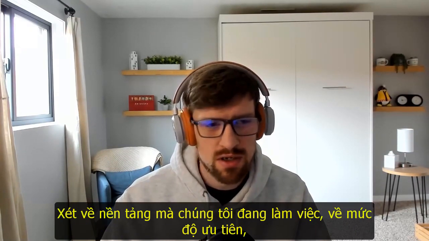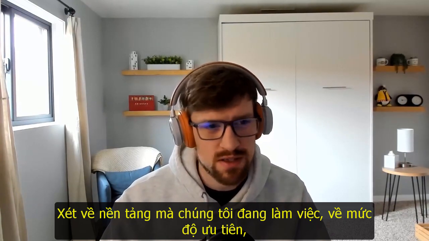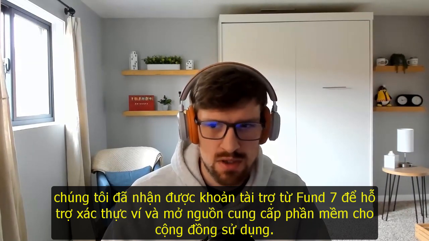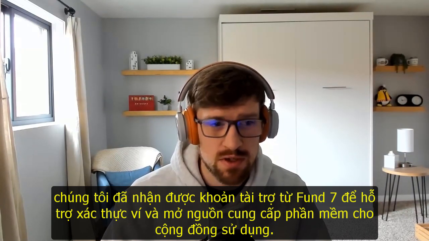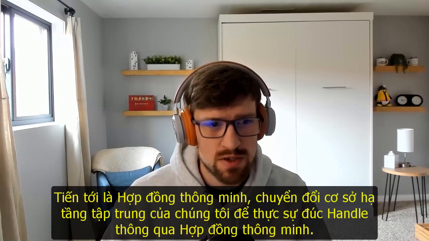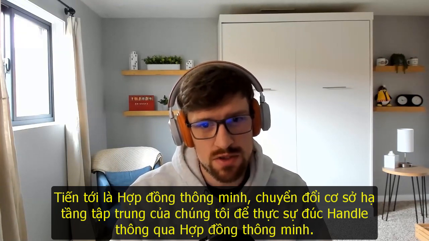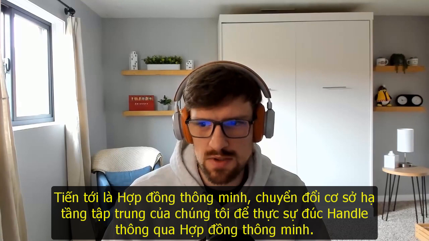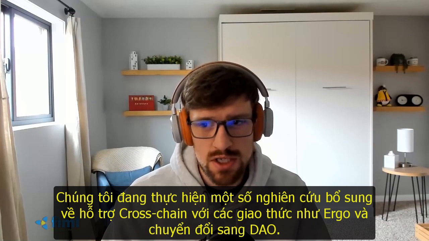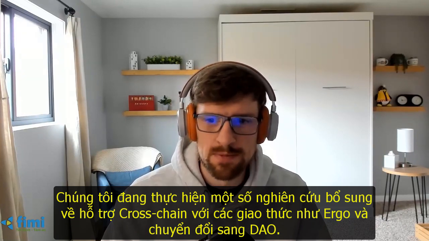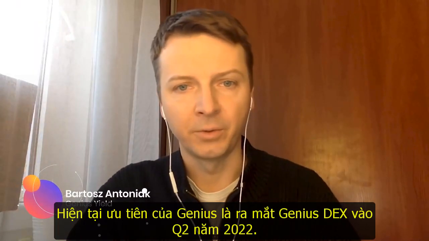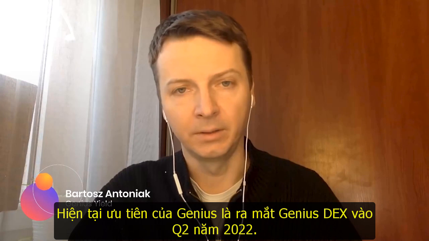Things that we're working on in terms of high priority is one, as Goose said, we got our Fund 7 funding that was specifically for wallet authentication support and open sourcing that software for the community to use. So that's going to be definitely high priority on our list. Next one is going to be smart contract minting, converting our centralized infrastructure to actually utilize and mint handles via smart contracts. And then we're also doing some additional research on cross-chain support with protocols like Ergo, and then also eventually converting to a DAO.